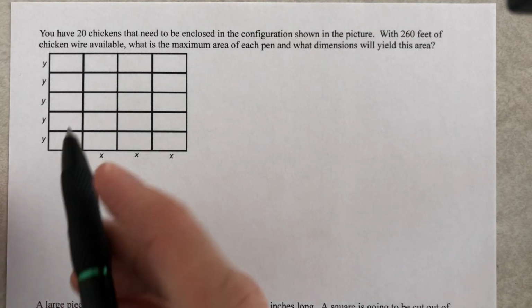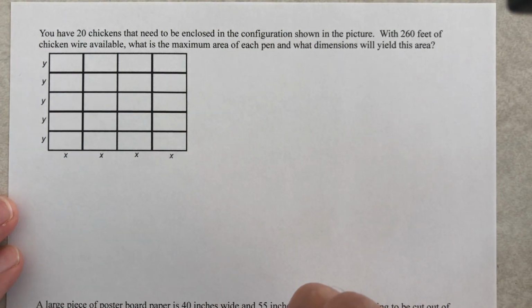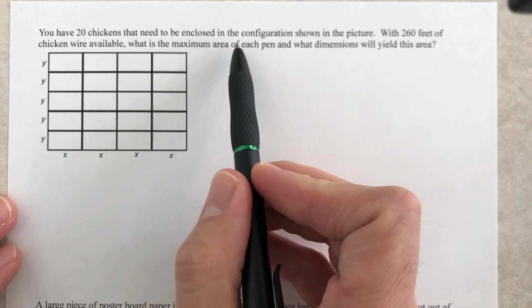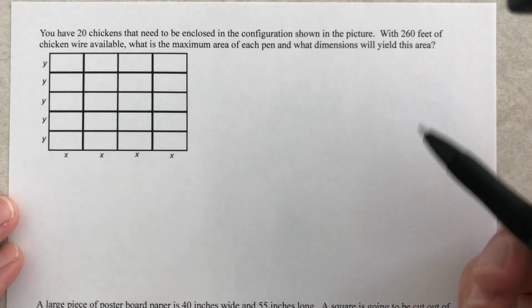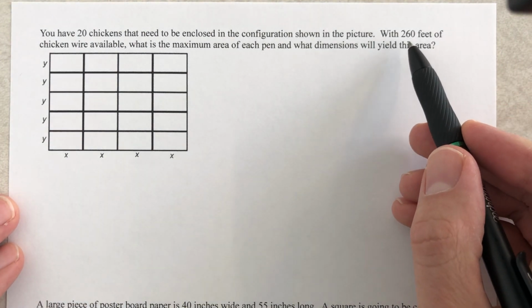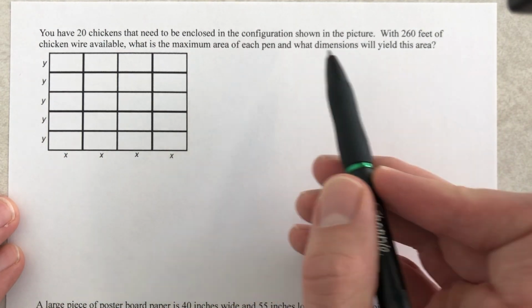All right, we have 20 chickens, and I know firsthand they can be cruel creatures. So you need to keep them separate. Not really, but sometimes. They need to be enclosed in the configuration shown in the picture. We're going to have 20 separate pens, one for each chicken. With 260 feet of chicken wire available, what is the maximum area of each pen, and what dimensions will yield this area?